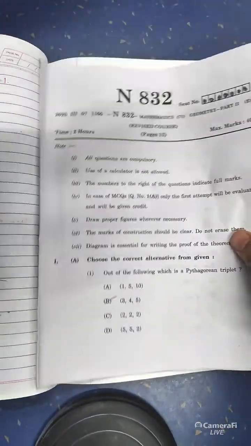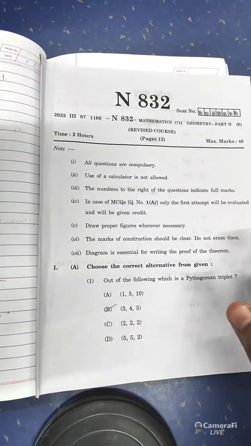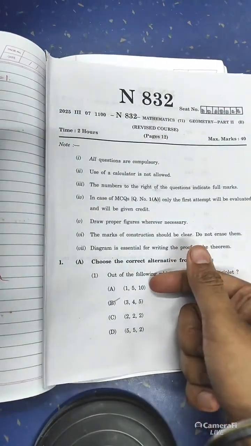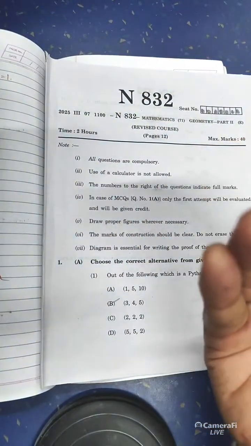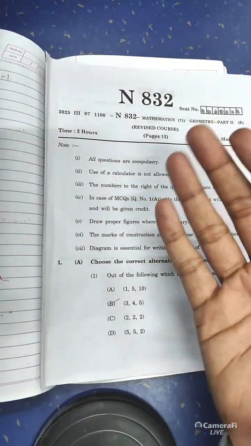A long one. Paper was lengthy, but I would rate 8 out of 10. Paper could have been better. Difficulty wise, it was average. I expect good papers ahead.